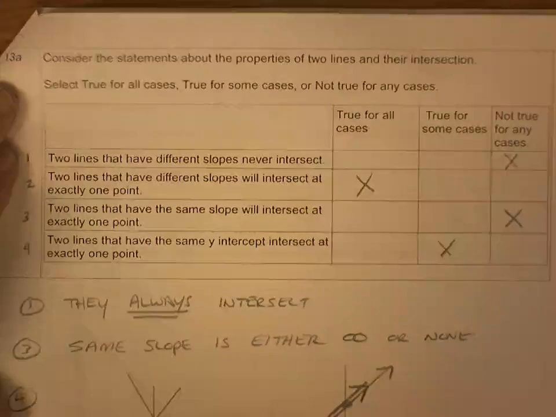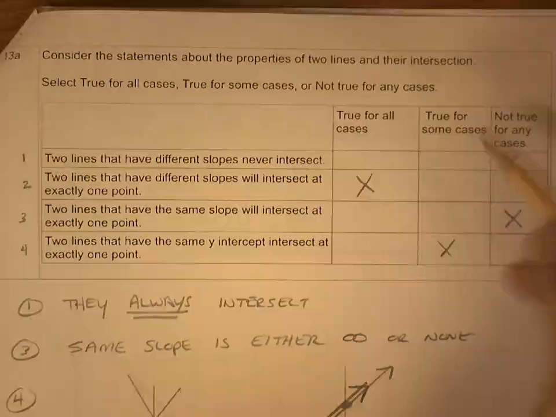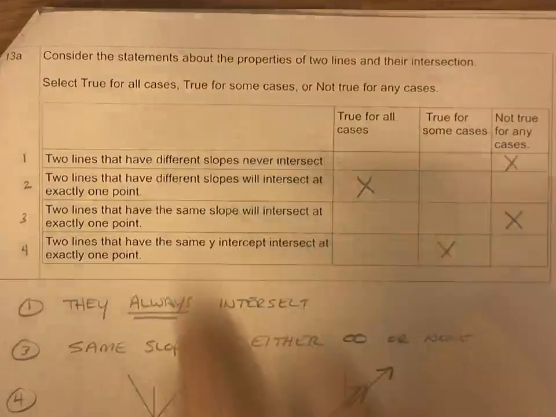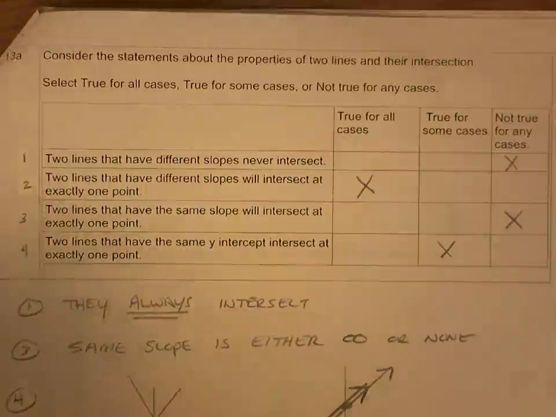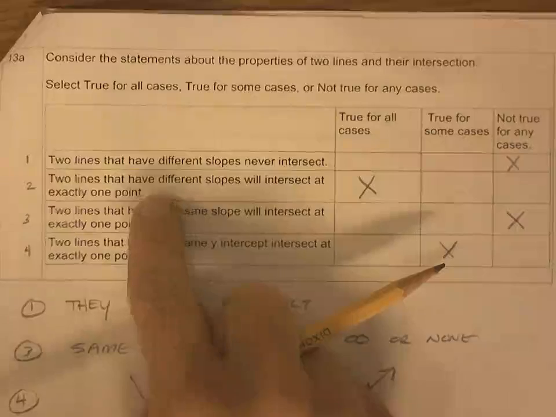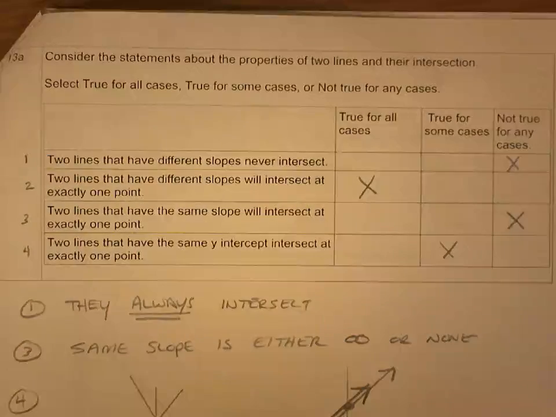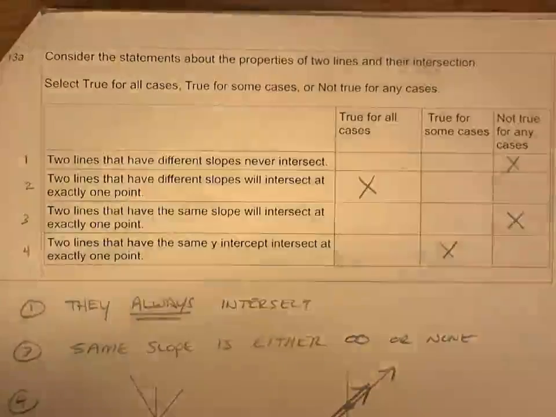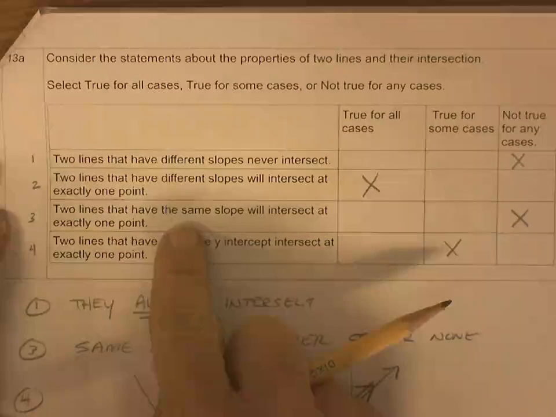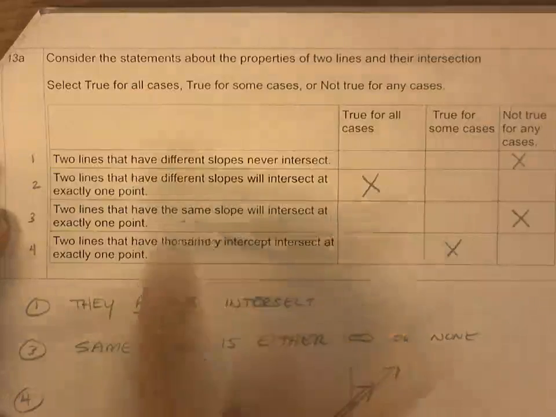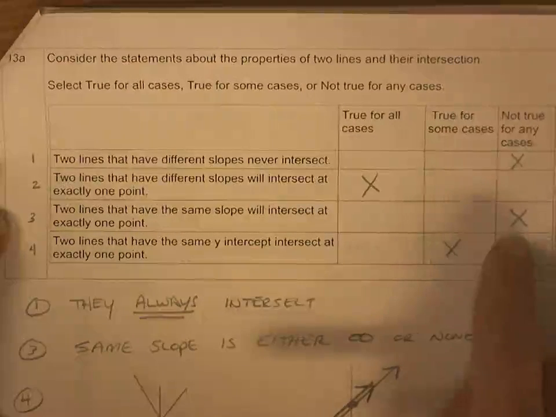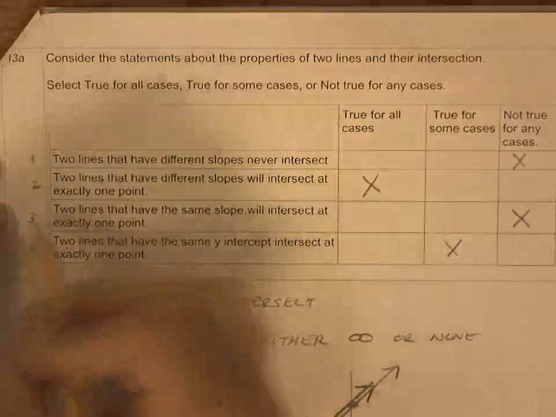Consider this. Mark for true for all, true for some, true for none. Two lines that have different slopes will never intersect. Nope. If you have different slopes, you will always intersect. Two lines that have different slopes will intersect at exactly 1 point. That is true. Two lines with different slopes will always intersect at 1 point. Two lines that have the same slope will intersect at exactly 1 point. Now, same slope is either going to give you infinite or none, but it's never going to give you a 1.